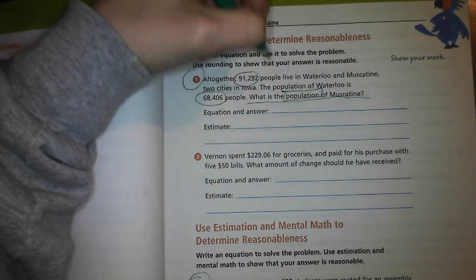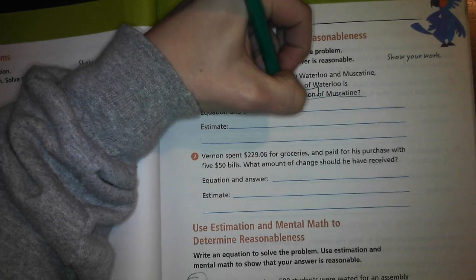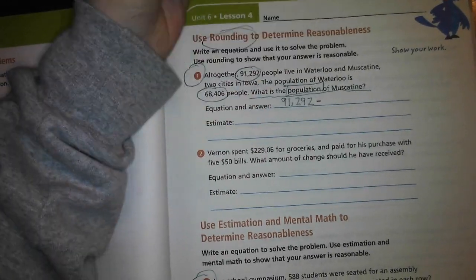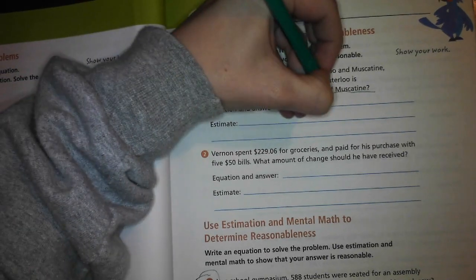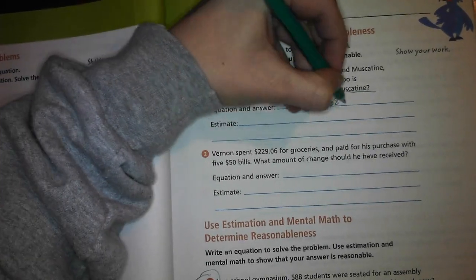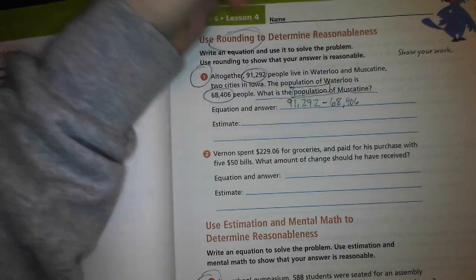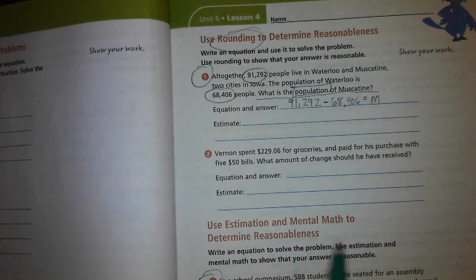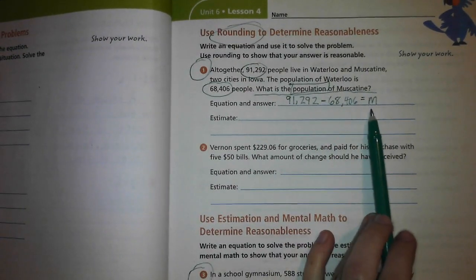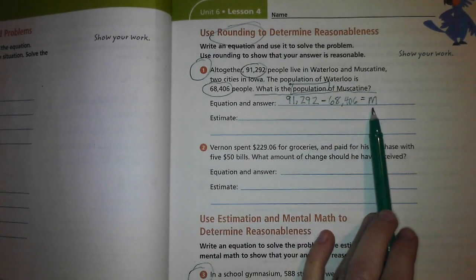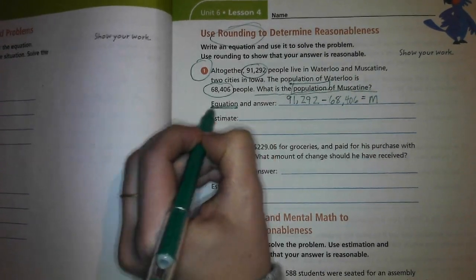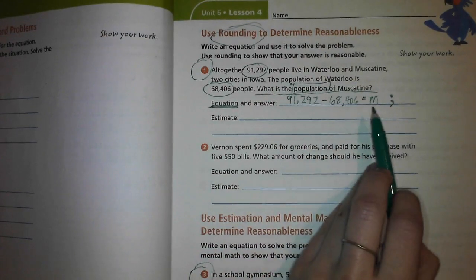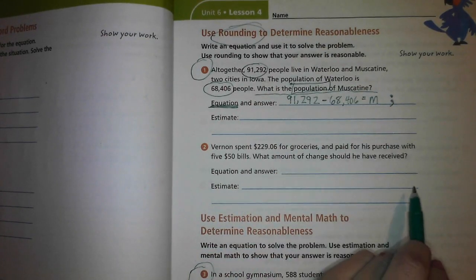So I'm going to write a solution equation. I'm going to take my total amount of people, 91,292, subtract the part that I know, 68,406, and that's going to equal what I don't know. I'm going to write it as M because I'm solving for how many people are in this city of Muscatine. When it says write an equation, you have to write the equation first. An equation has an equal sign. Then it wants you to write your answer.